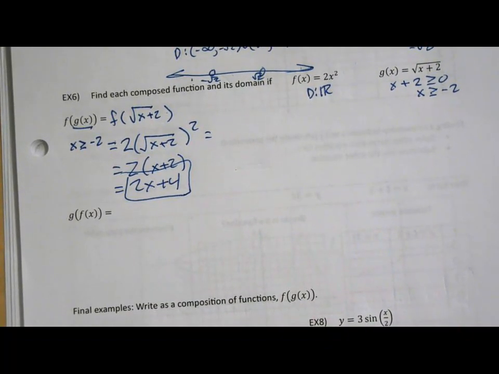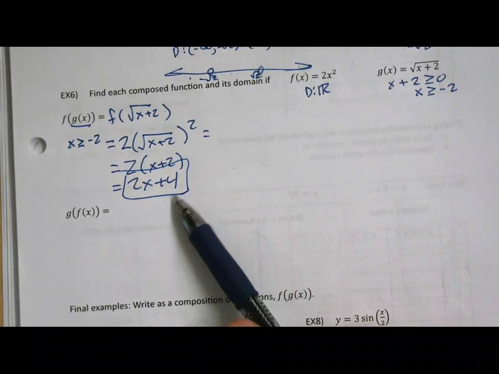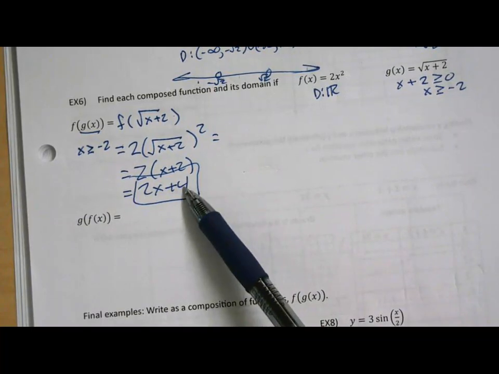Did I make any mistakes there that you guys are seeing? Okay. Now, I might be tempted to say that the domain of this is all real numbers, except I remembered there's more going on to this.